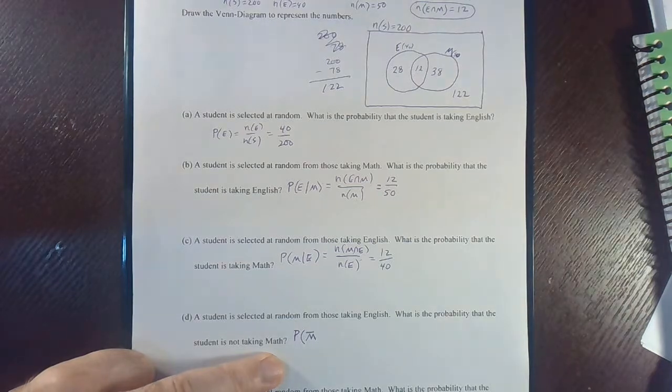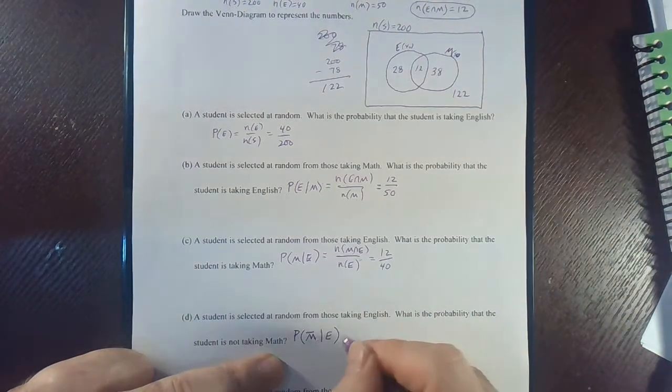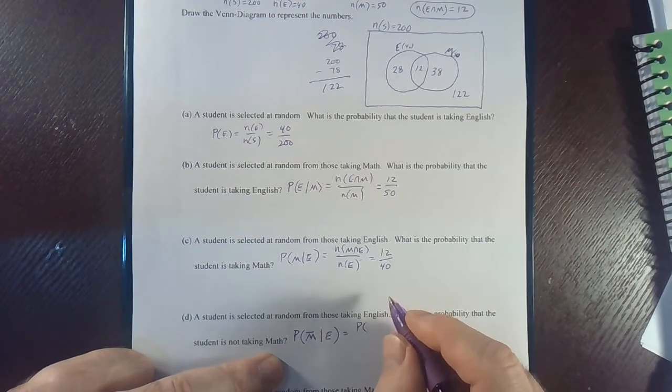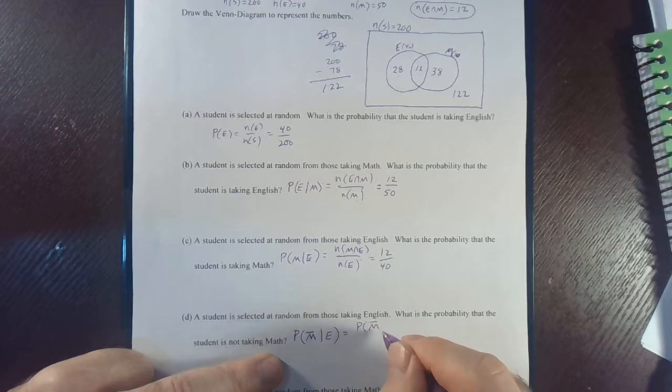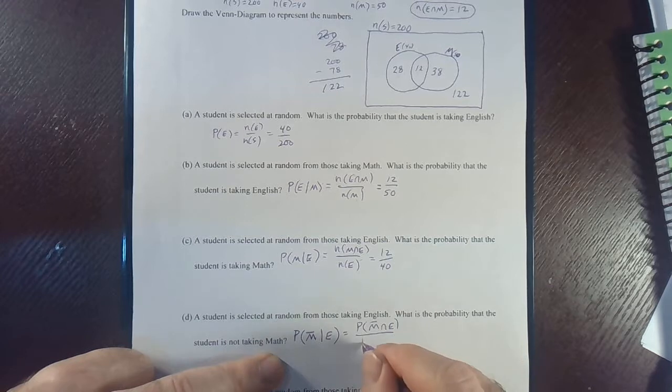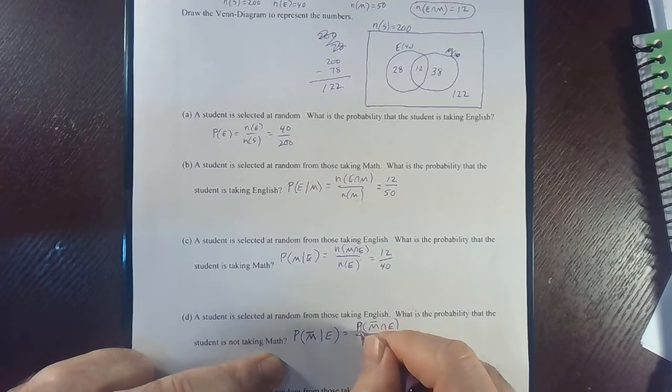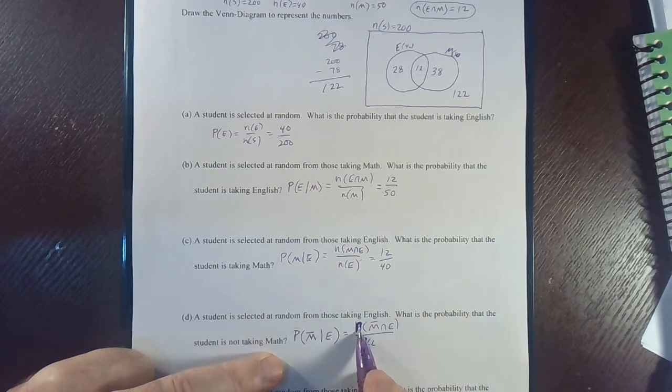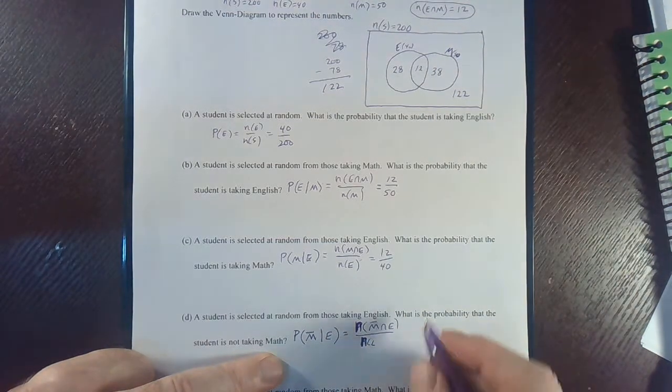We want to know the probability of M complement, the probability the person is not in the set of those taking math, given the student is taking English. Well, just use the formula: the number of elements in M complement intersect E over the number of elements in E. Again, that would work with probabilities, but it's much easier just to count the numbers. So that's a small n and that's a small n.